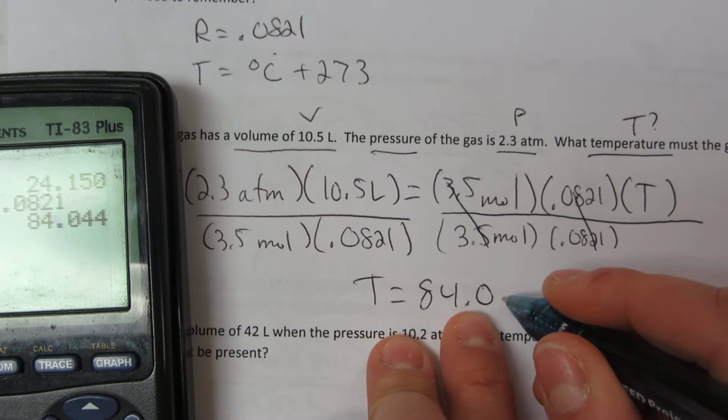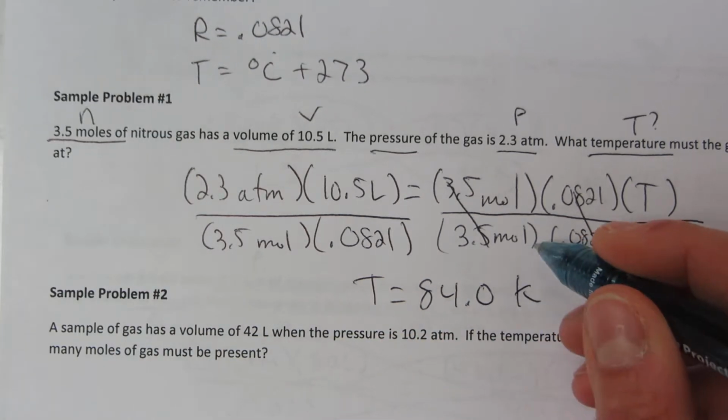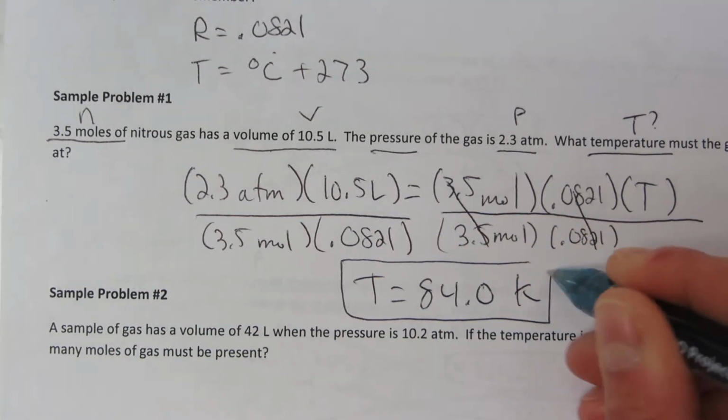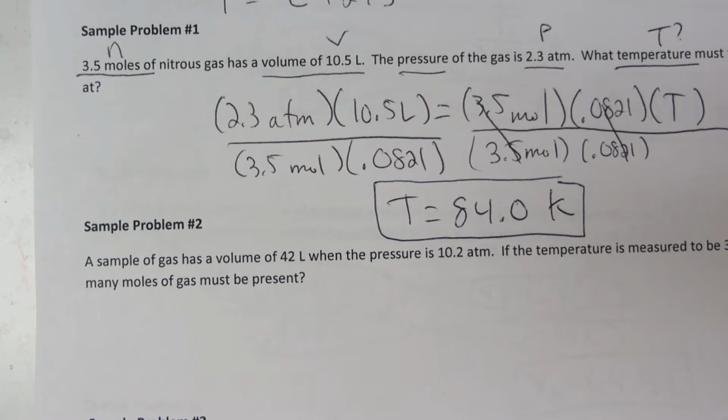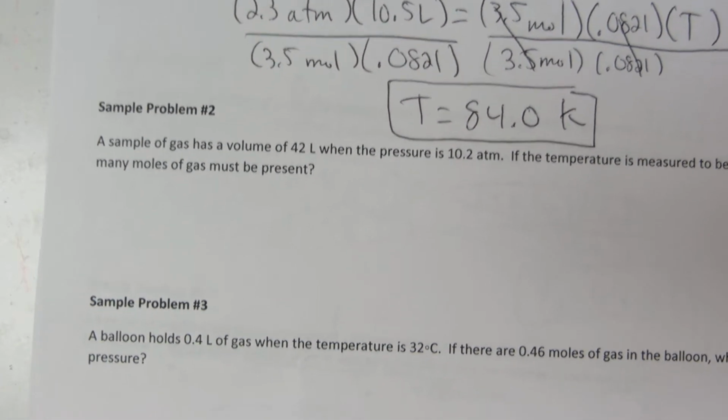84.0, and the temperature is automatically going to be in Kelvin. So when you work with the ideal gas law, your temperature, if you're solving for it, will automatically be in Kelvin. All right, let's do one more problem.